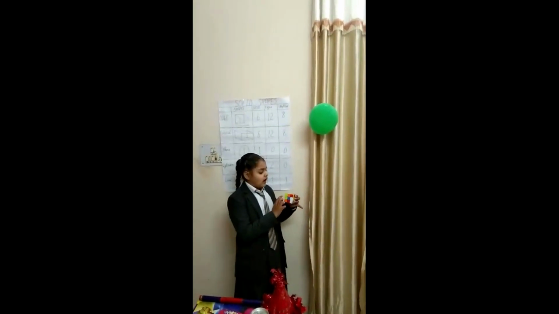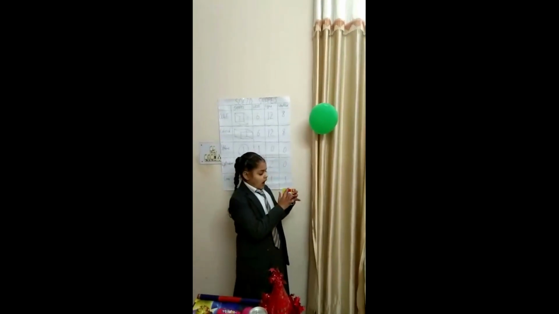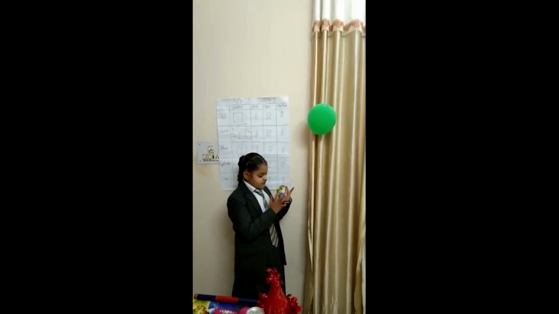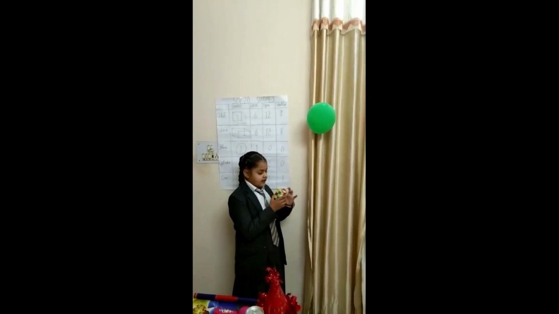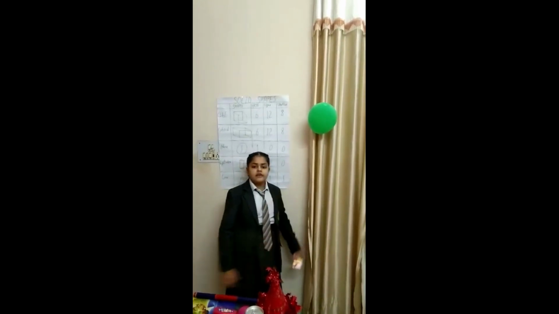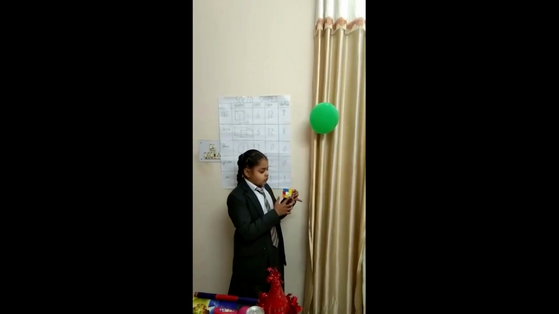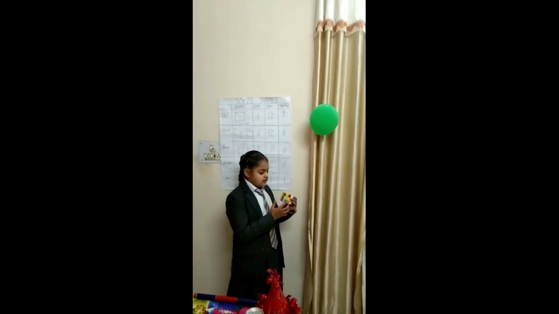Edge. Where two faces meet is known as edge. 1, 2, 3, 4, 5, 6, 7, 8, 9, 10, 11, 12. A cube has 12 edges. Vertex. Where two edges meet is known as vertex. 1, 2, 3, 4, 5, 6, 7, 8. A cube has 8 vertices.